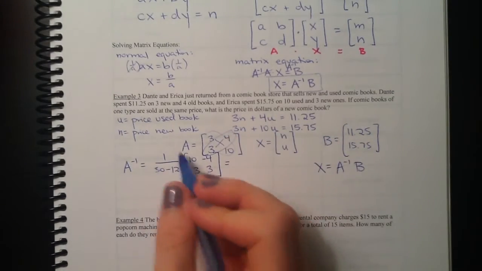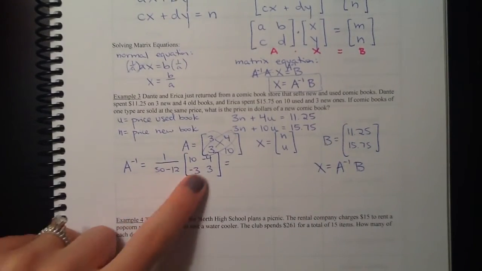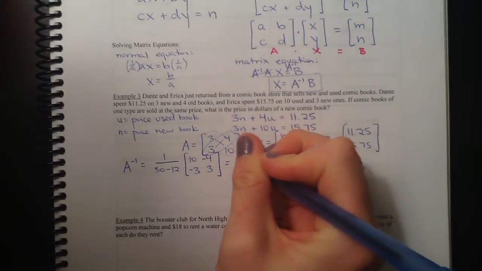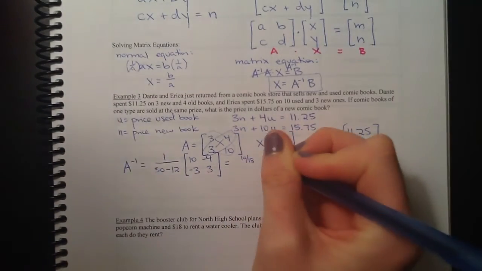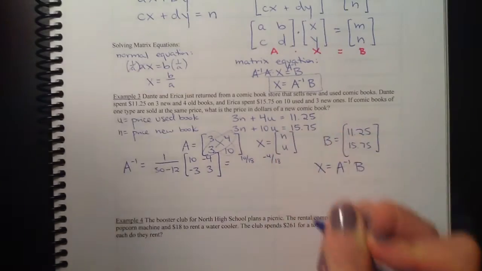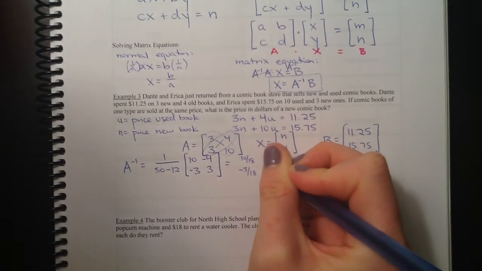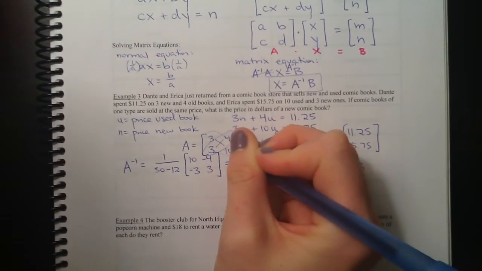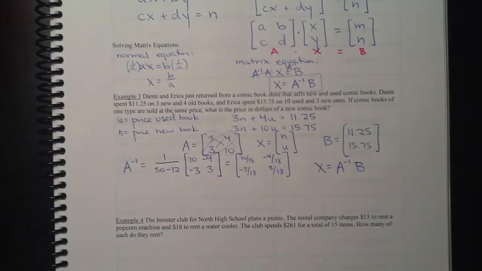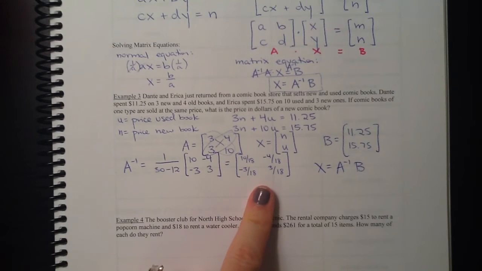All right, so let's simplify that up. So this ends up being a 1/18 out front. So we're going to distribute the 1/18. So I'm going to have 10/18, -4/18, -3/18, and +3/18. Okay, so you can already see that this equation would probably be nasty to do out by hand because you can see how gross these are.